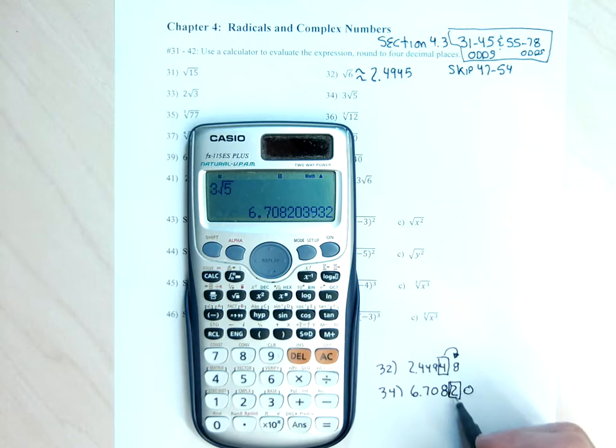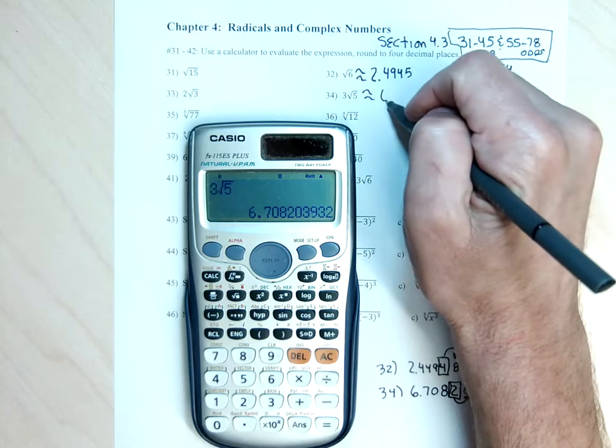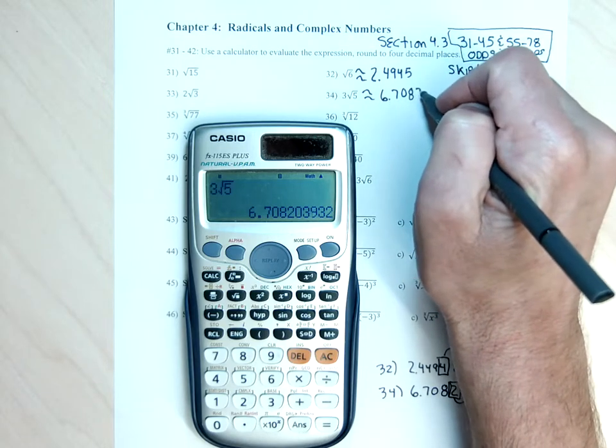That number in the 4th decimal place is either going to stay a 2 or round up to a 3. That has everything to do with the number directly in the 5th decimal place. If it's 5 or bigger, you round it up. If it's 4 or less, you leave it the same. Because it's a 0 there, I'm going to leave that a 2. And I'm going to say this is approximately 6.7082.